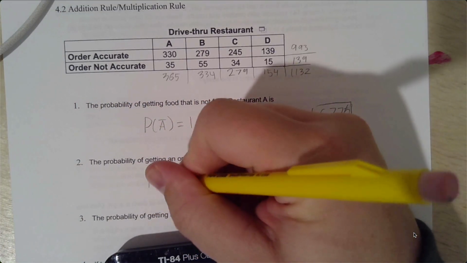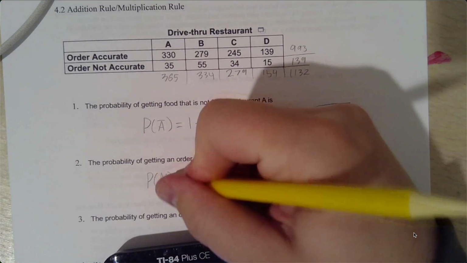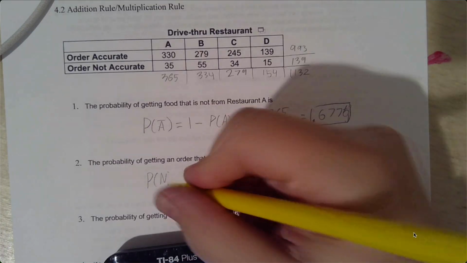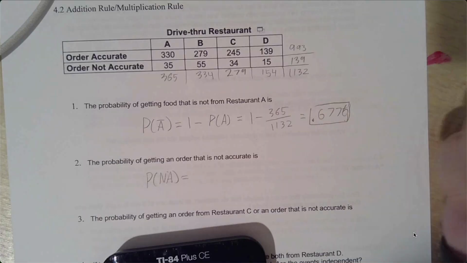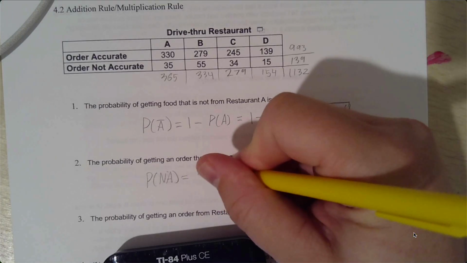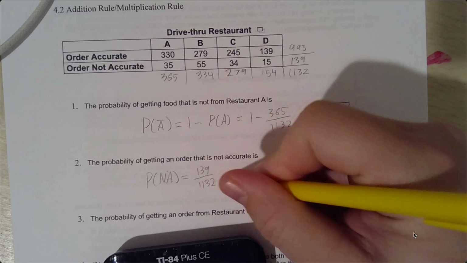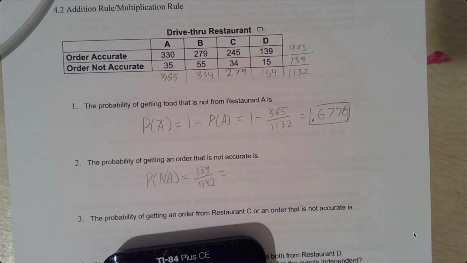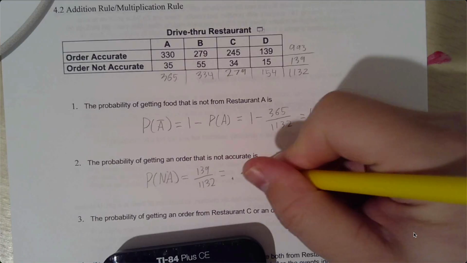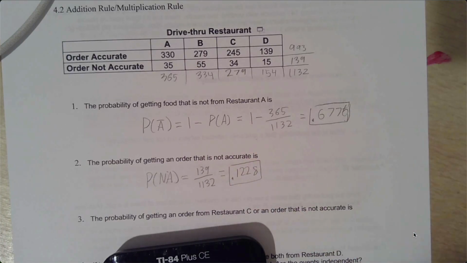So I can just say maybe even probability of NA, right? We can abbreviate that however we want, but hopefully you understand that what I'm saying is not accurate would simply be, and this time I actually have that count, the 139 over, again, the 1,132. So right now, although they would call this the addition property, we haven't actually had to do addition, but what I want to do up next, before we continue, is show you why we're referring to all this as the addition rules.